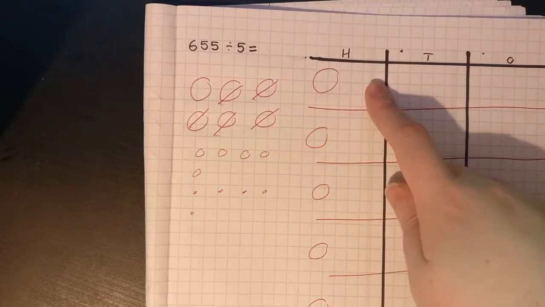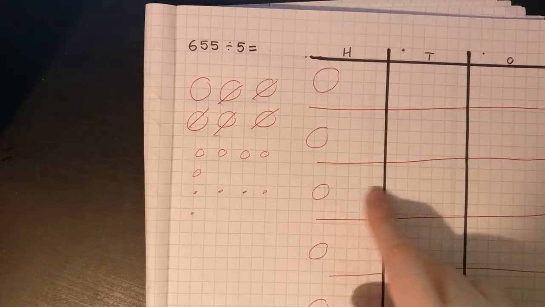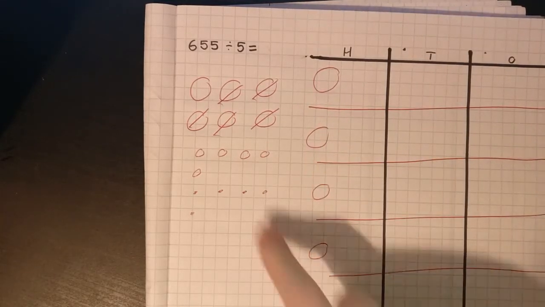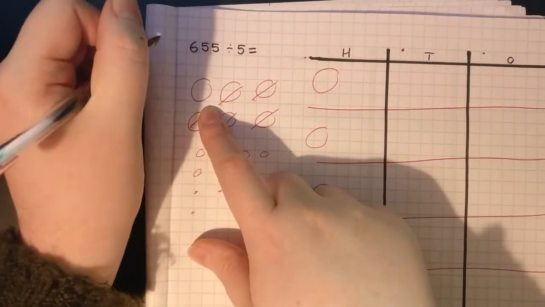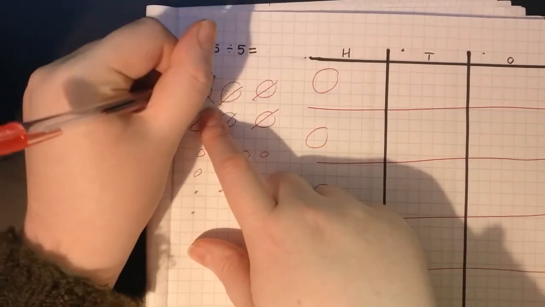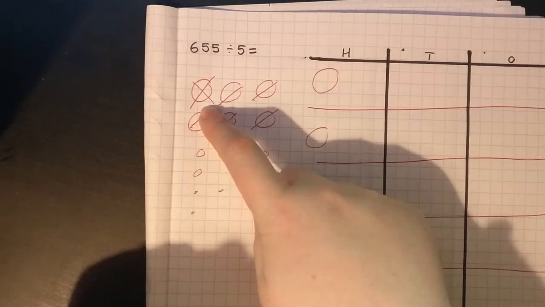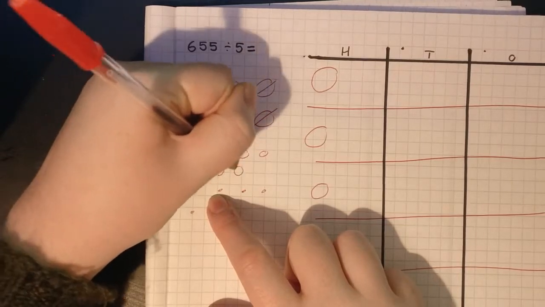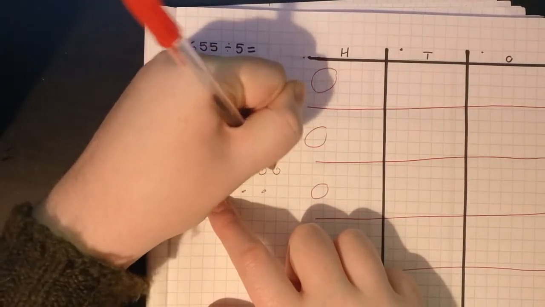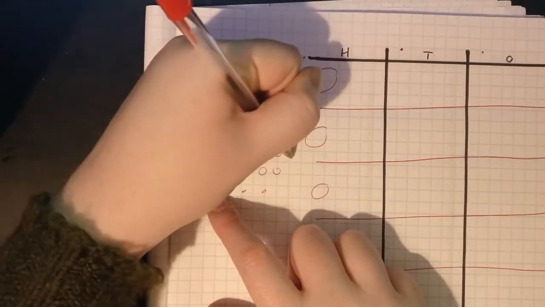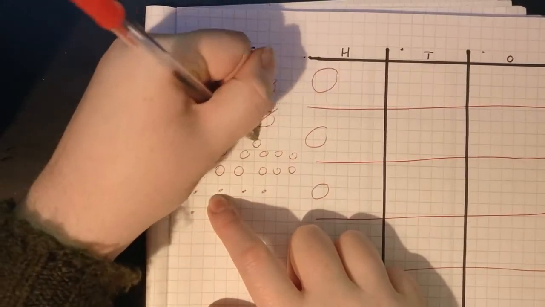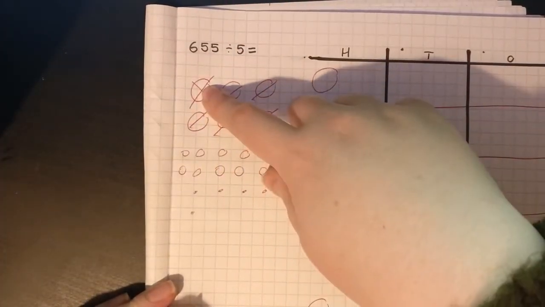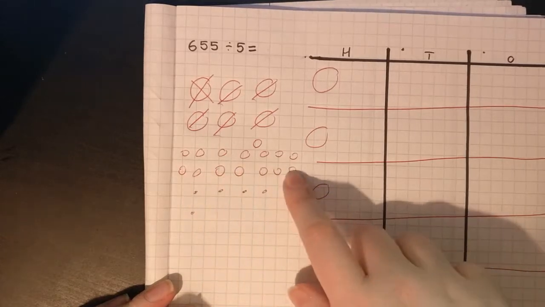One row would have 200 and the other would all have 100 in. So what I'm going to do with this 100 here, I'm going to exchange 100 for 10 tens. So this 100 here, I've exchanged it for 10 tens.